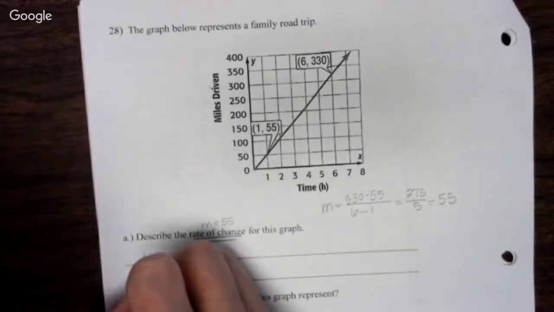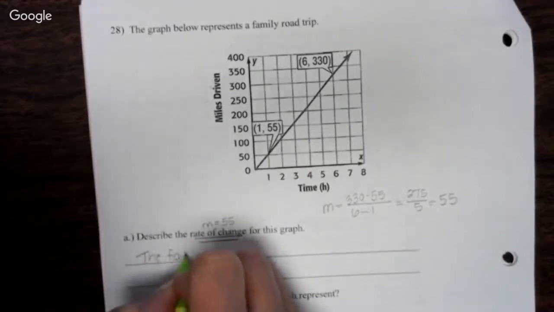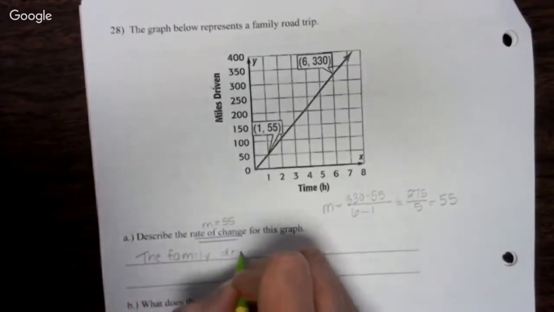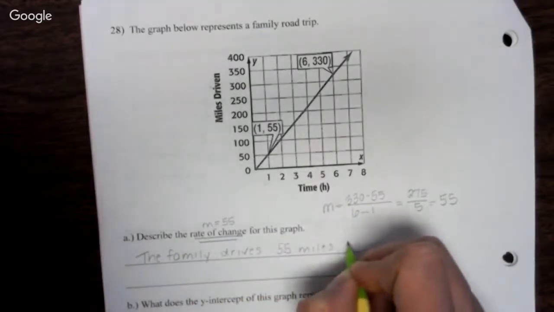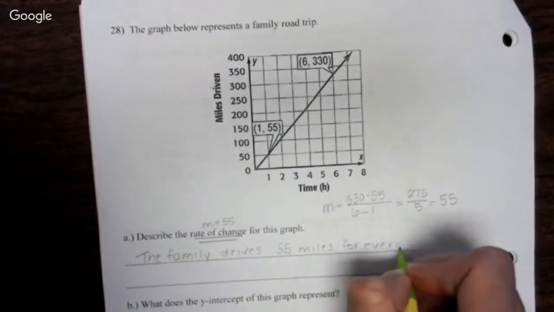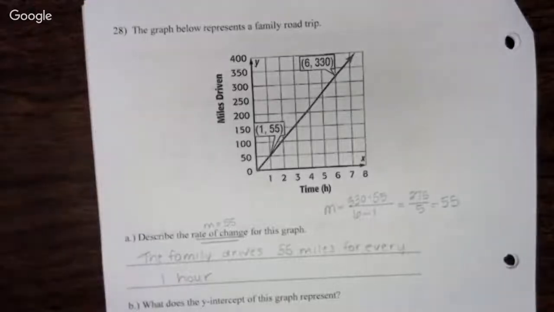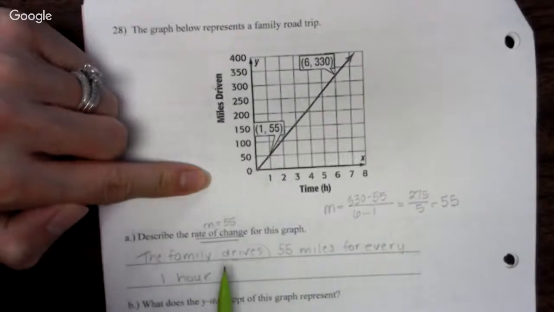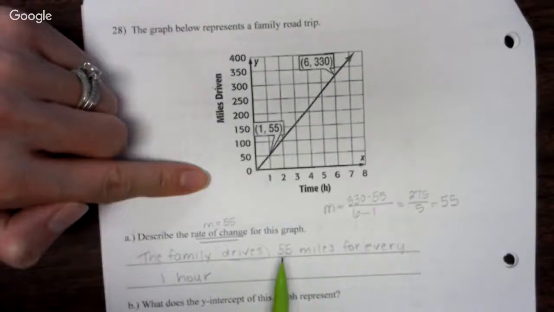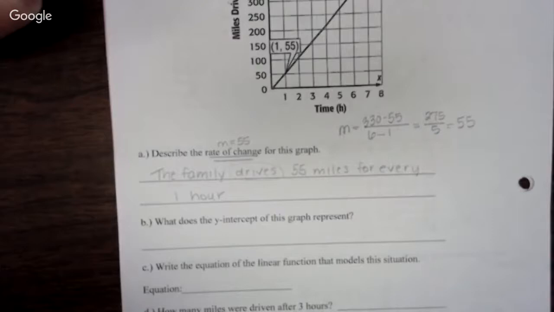The family drives 55 miles for every 1 hour. Actually, you need to have the word increase or decrease in there. So driving means that you're increasing. But I would actually maybe even prefer if you wrote that the amount of miles driven increases by 55 miles for every 1 hour. That would be a better sentence.